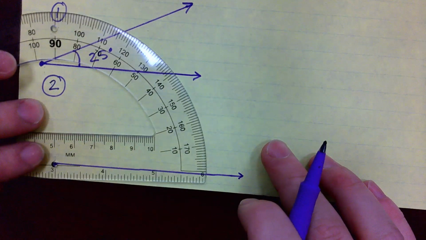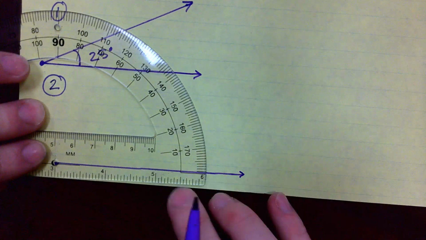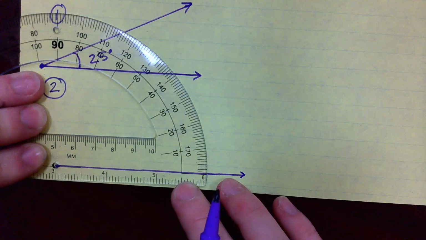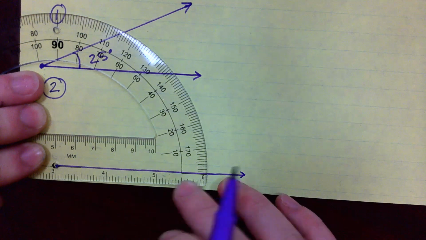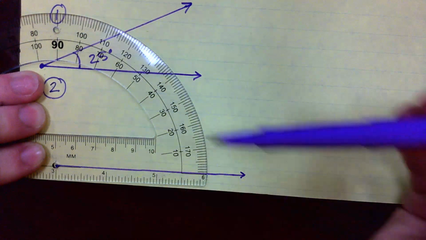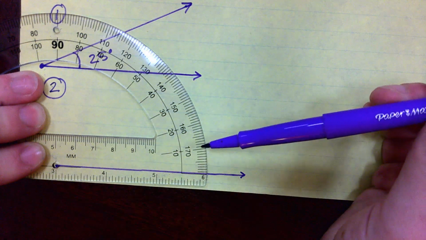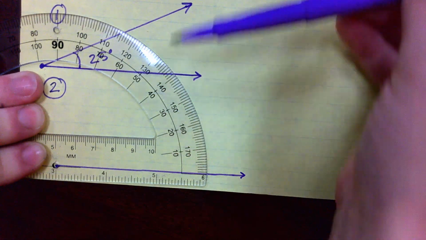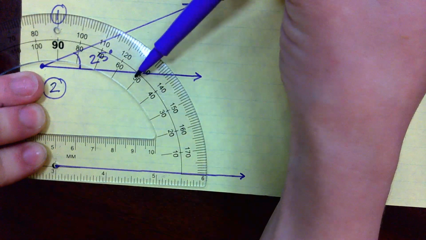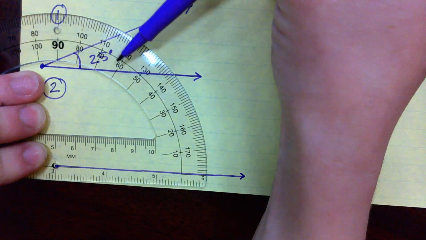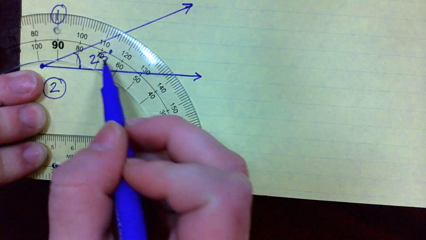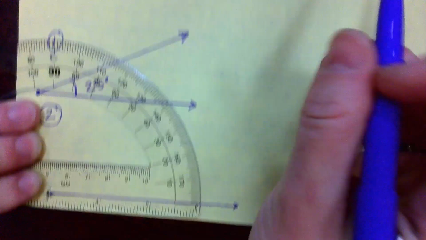Line it up. Okay, and we are going to 65 degrees. So again, numbers on the inside or numbers on the outside? The inside. And should you be marking in between 50 and 60 or in between 60 and 70? 60 and 70, because we're trying to get 65 degrees.